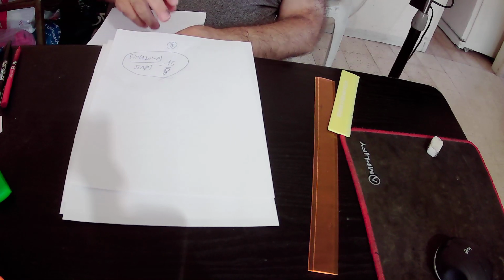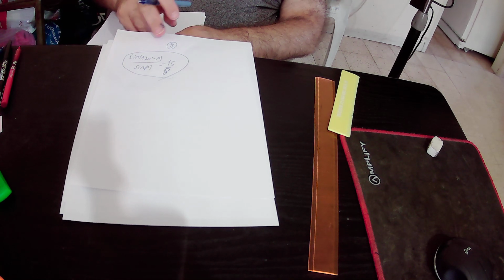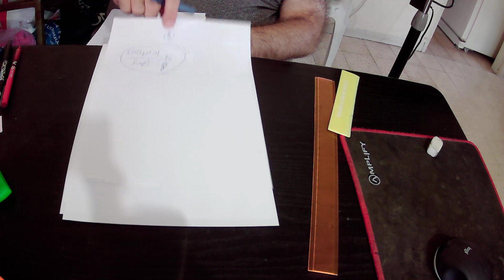Here we will substitute sine 120 degrees minus p with the value it equals according to the trigonometric identity.